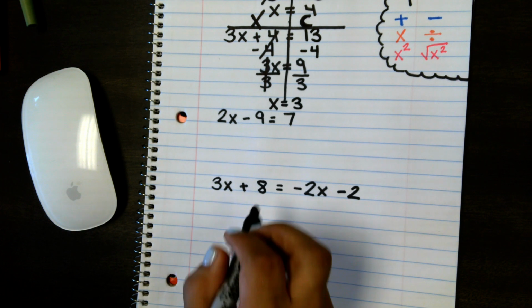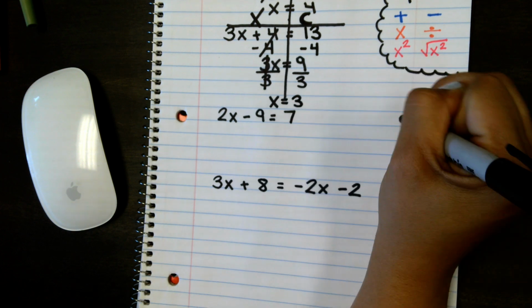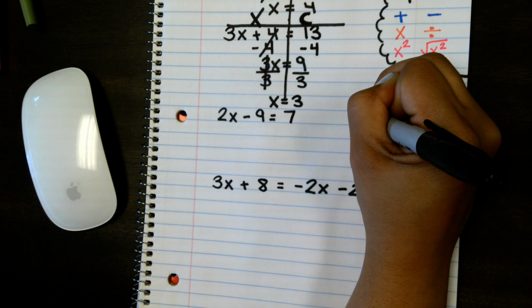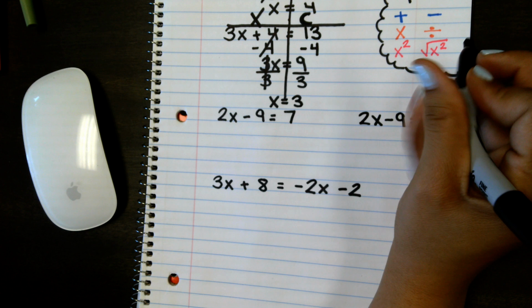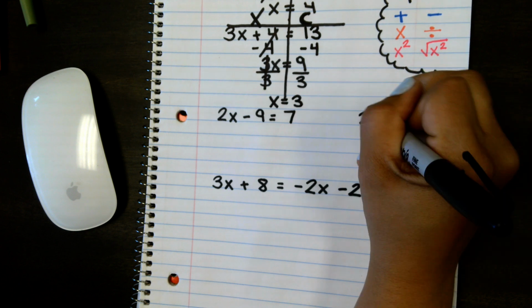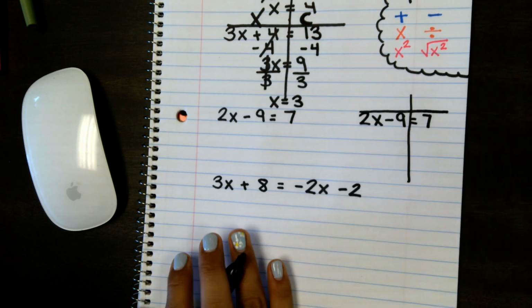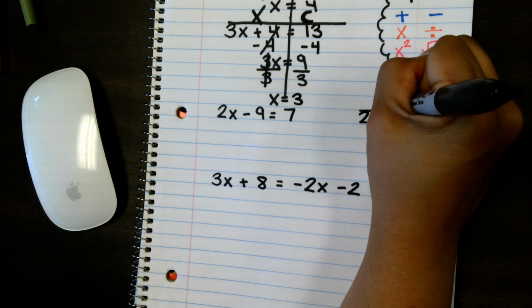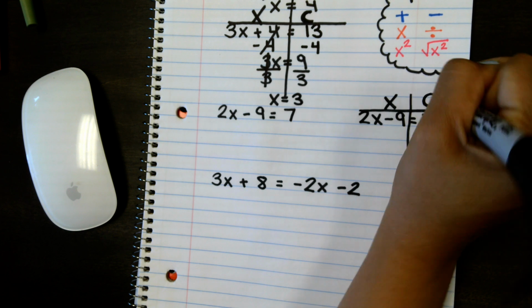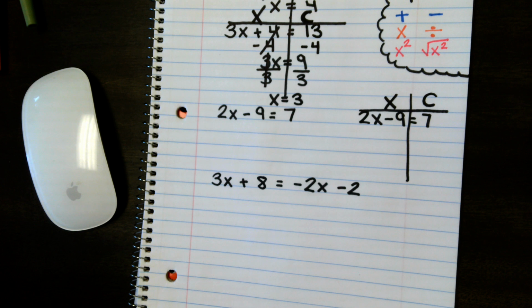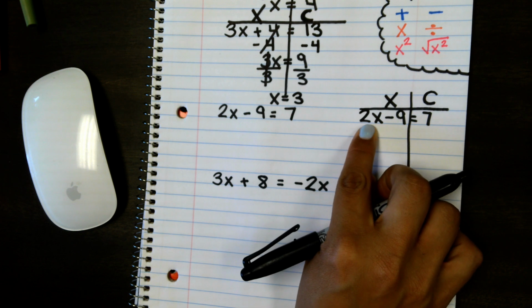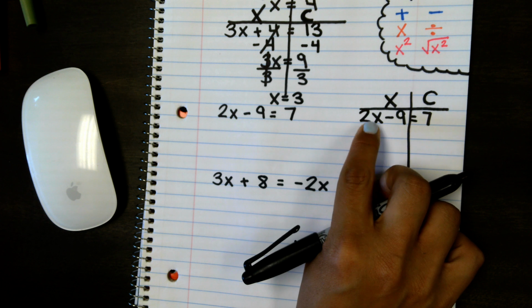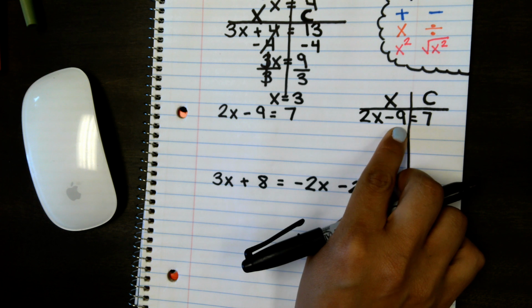All right, this next one I'm going to rewrite over here because I used a little more room. So again, I will put my little T-chart in here. I want all my x's on this side, all my constants over here. So remember, I'm going to deal with that 2 that's attached to the x there, that coefficient. I'm going to deal with that last. Let's start with negative 9.